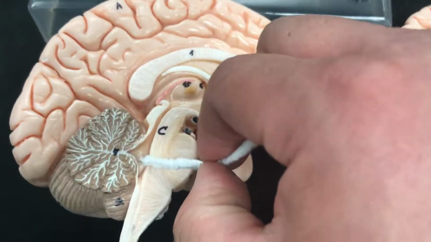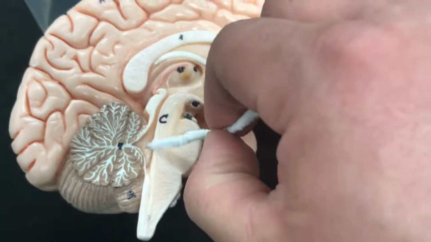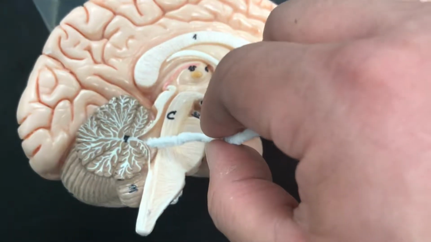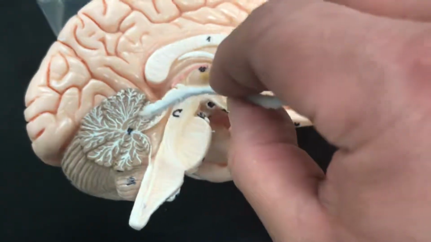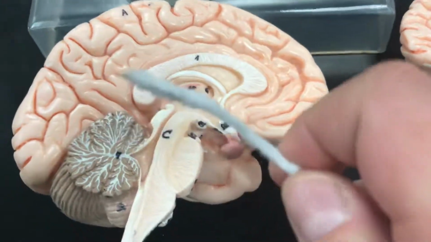This open space is an area of the fourth ventricle, and this area is going to be where the actual fluid that we form deep inside actually exits the brain and surrounds the external surface of the brain.